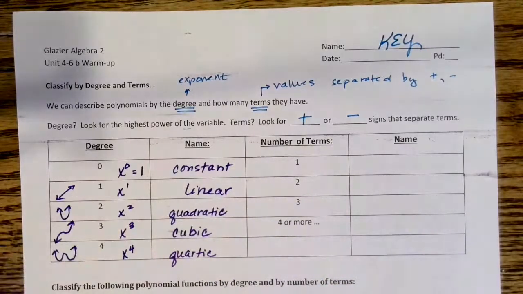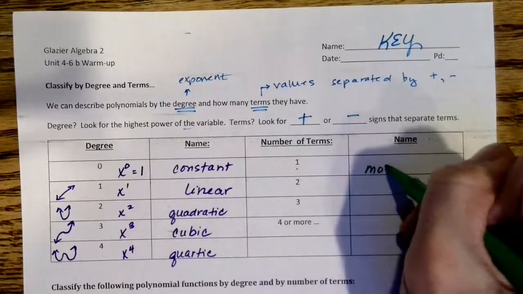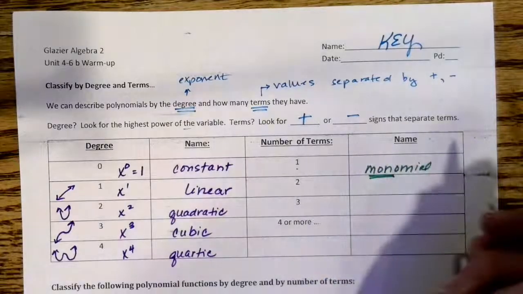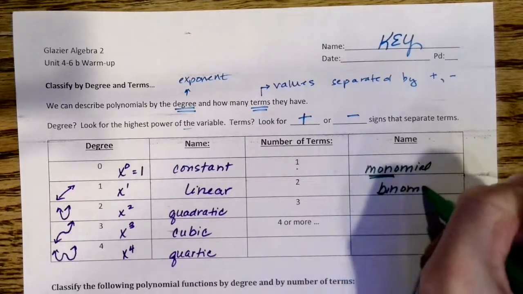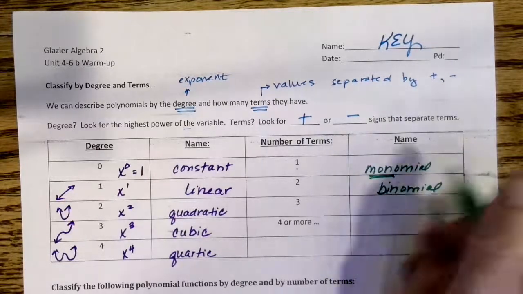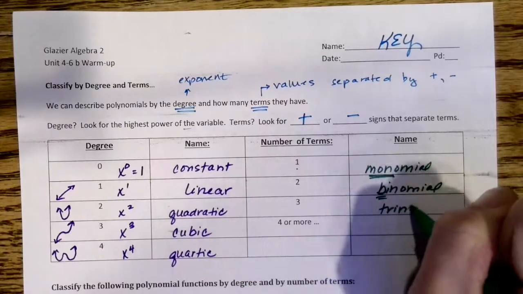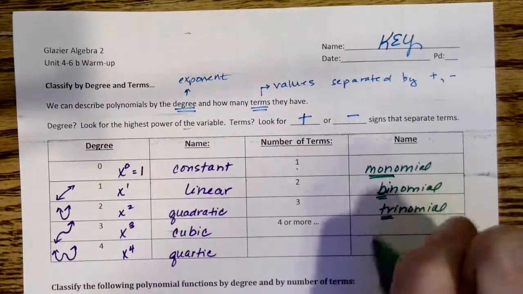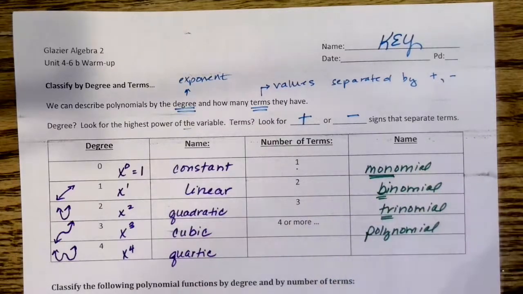All right. If I have my number of terms, anytime I just have a single term, that is a monomial. Think about mono, representing 1. If I have 2 terms, that's a binomial. Think about a bicycle with bi. And then a trinomial. Think about a tricycle with 3 wheels. Anything more than that, we just call a polynomial.